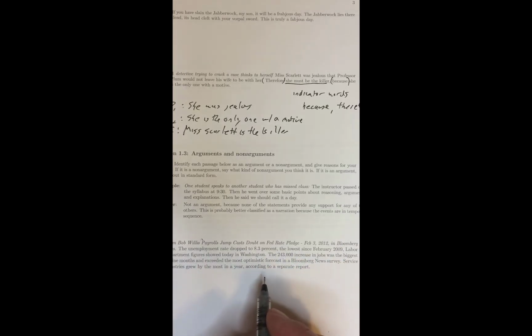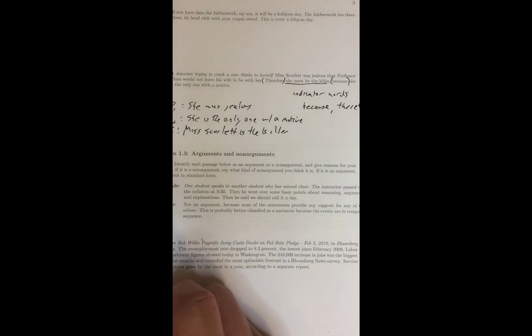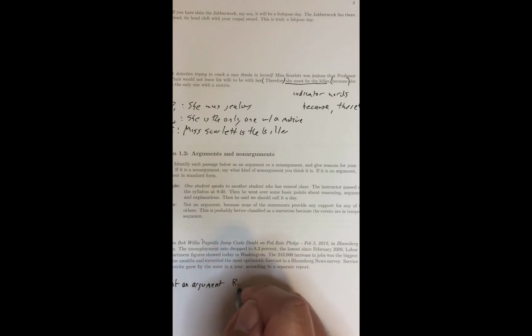Service industries grew by the most this year, according to a separate report. So there are a bunch of stats here. This is just reporting on a bunch of events, right? It's also in the news section of a newspaper, and that tends to indicate that there's not going to be an argument there. So we're going to say not an argument. Reporting.